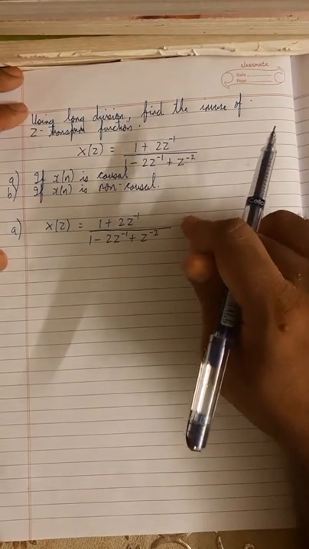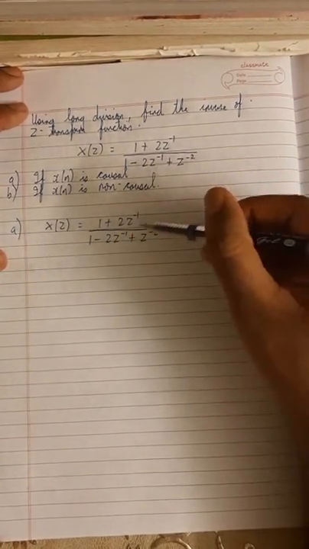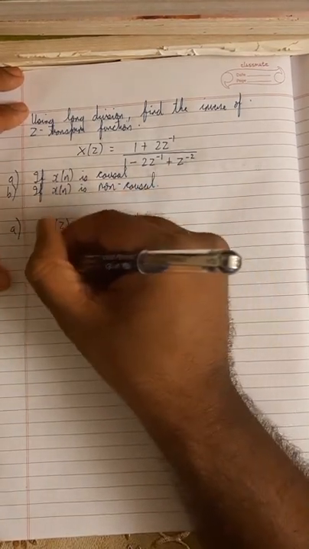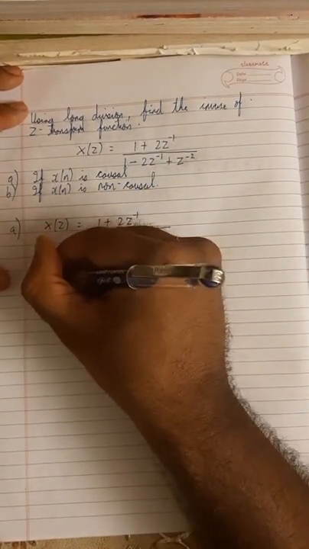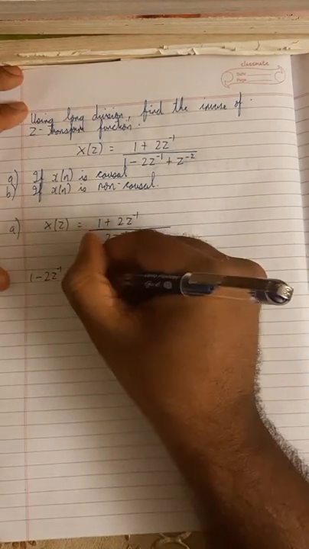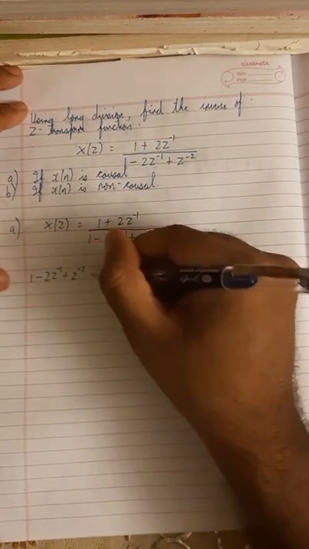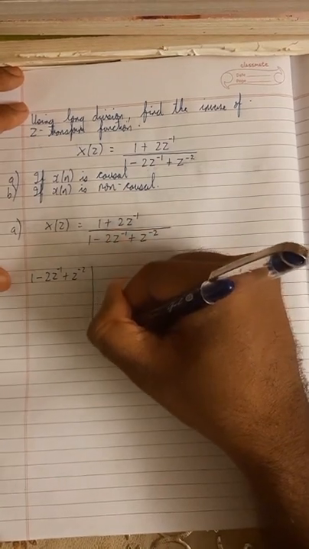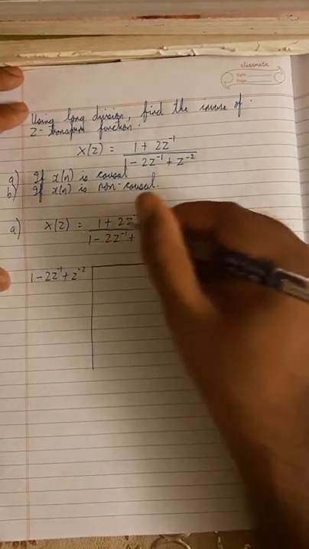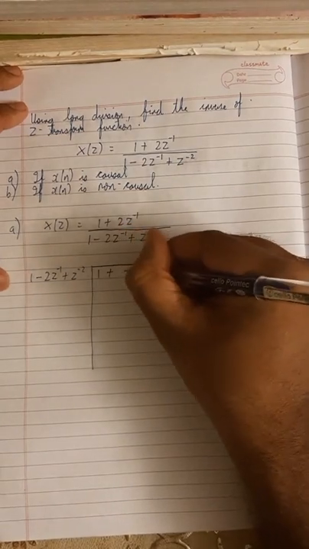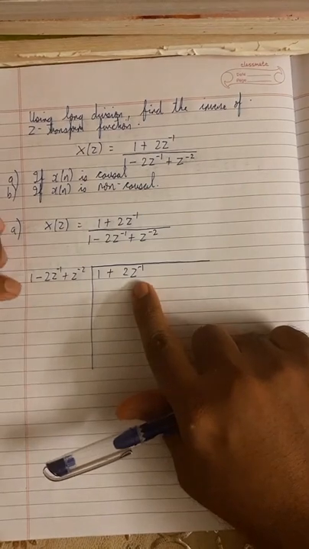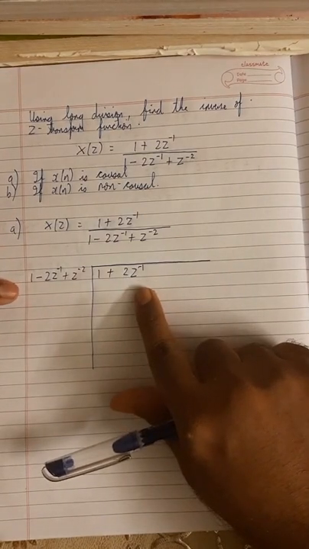My dividend is this one, 1 plus 2Z inverse, and my divisor is this one, that is 1 minus 2Z inverse plus Z raised to minus 2. This is your normal division that you have studied in school.